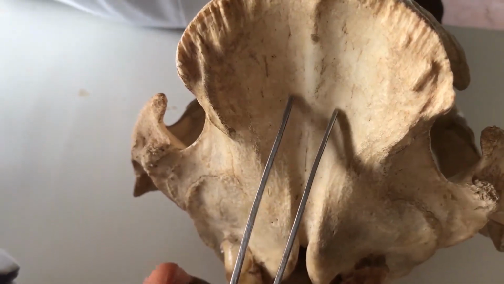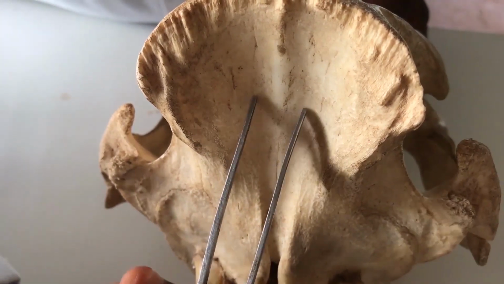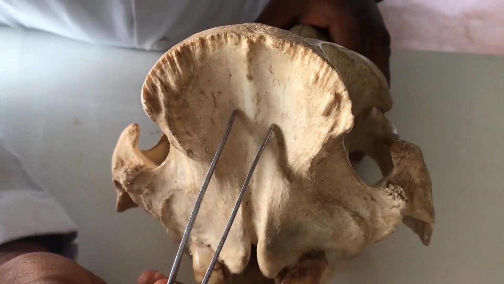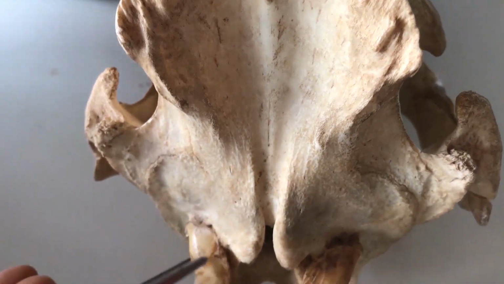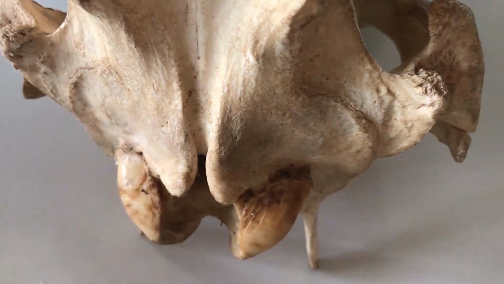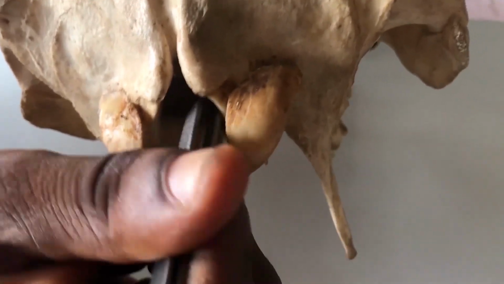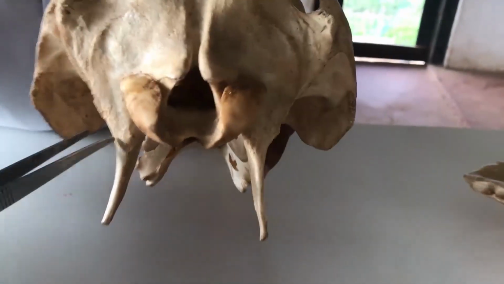The occipital bone forms the dorsal part of the neurocranium, and the occipital bone protects the dorsal part of the brain. The occipital bone in different species may be different, but in this species here, it is flat or squamous. These are the occipital condyles. The occipital condyles border the foramen magnum. This opening here is the foramen magnum. The foramen magnum is the part where the brain exits as the spinal cord. We have two processes here. Those are the paracondylar processes.